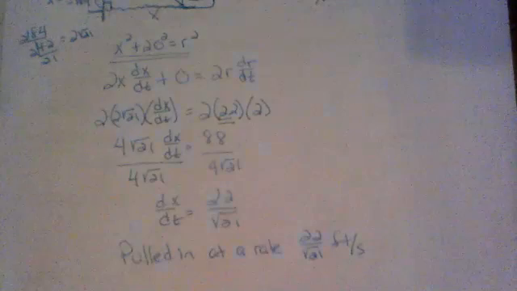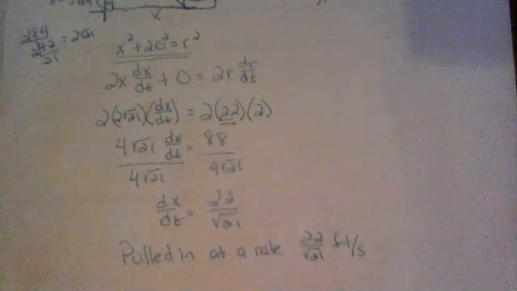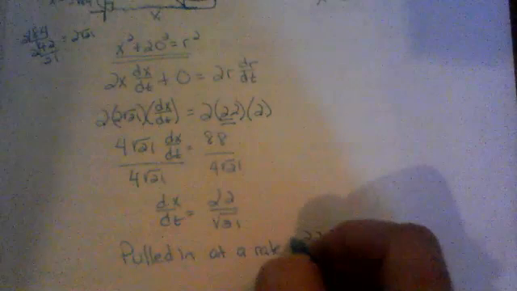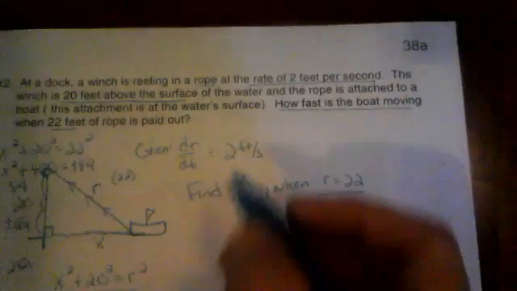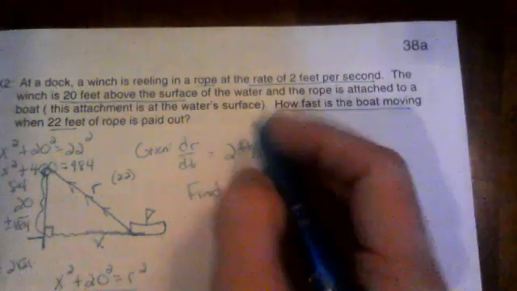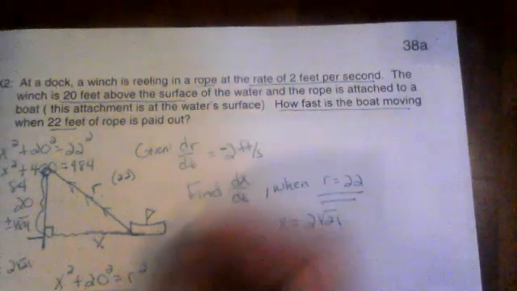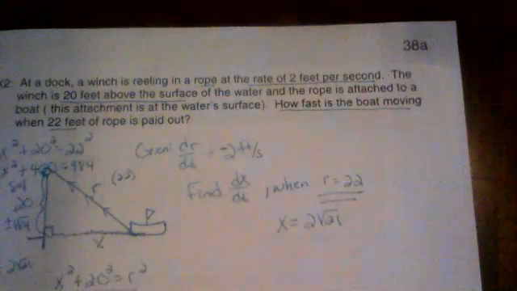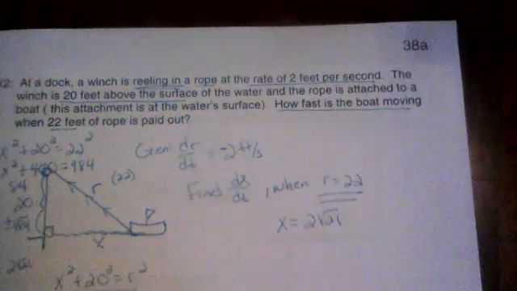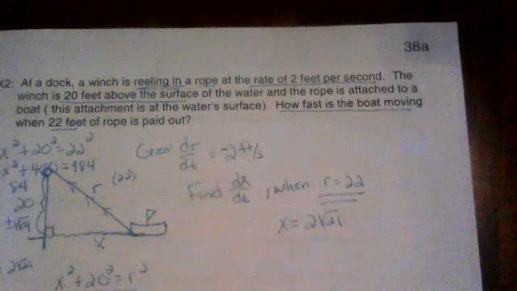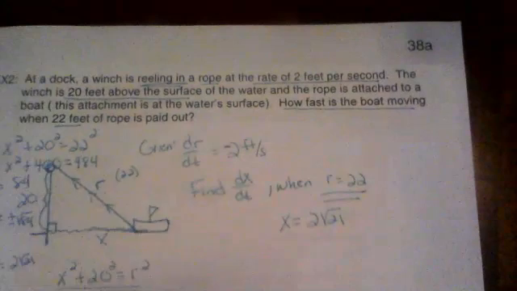But if it's being pulled in, that means that it's going backwards, and so this should be negative. And so I should have done this at the very beginning. Because it's being pulled in, this should have been a negative given information. It's being reeled in at 2 feet per second, so it's getting shorter, it's moving to the left, so it should have been negative.